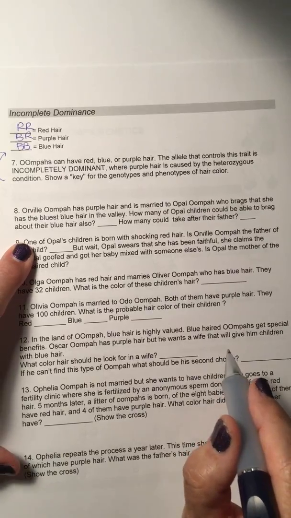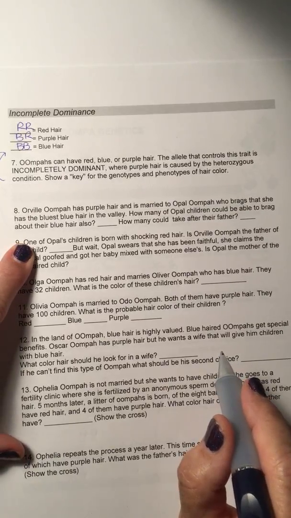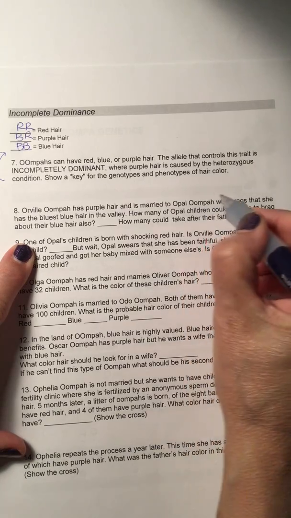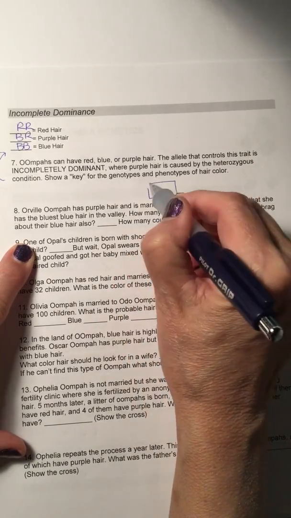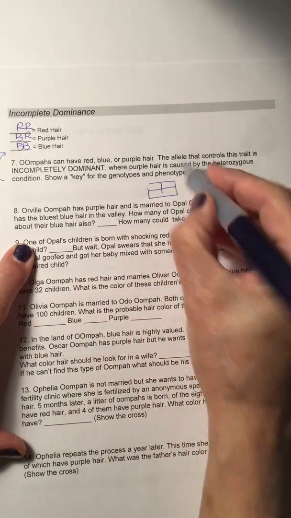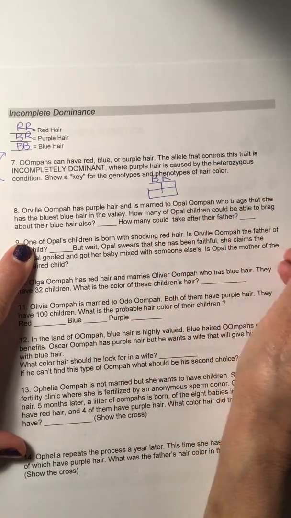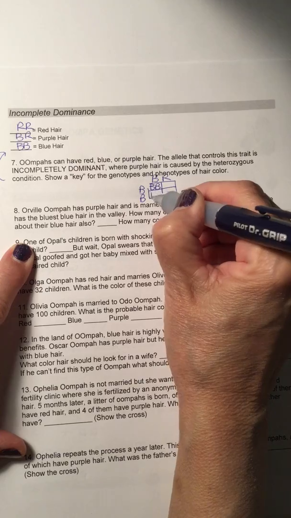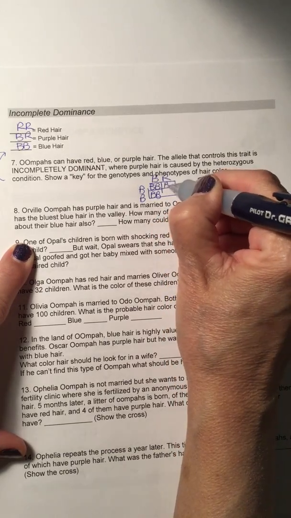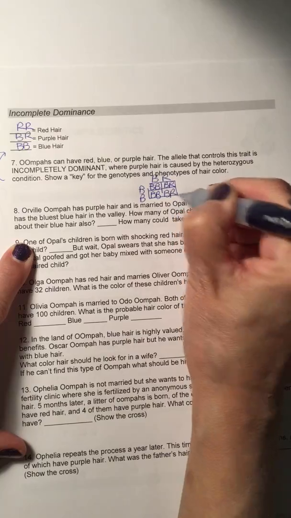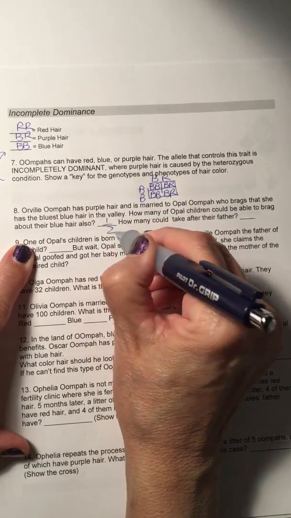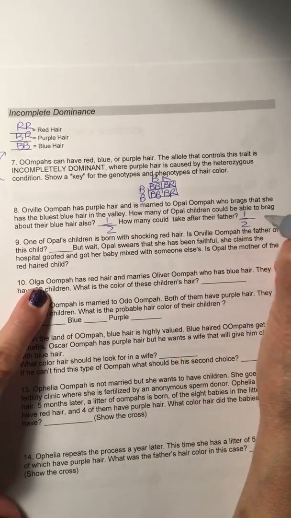Orville Oompah has purple hair and is married to Opal Oompah, who brags that she has the bluest blue hair in the valley. How many of the Opal children could be able to brag about their blue hair also? How many could take after their father? Well, let's do the Punnett square. We're going to do it up here. He's purple, big B, big R. She's blue, big B, big B. This kid is probably this, probably this, probably this, probably this. So half. About half, 50%.